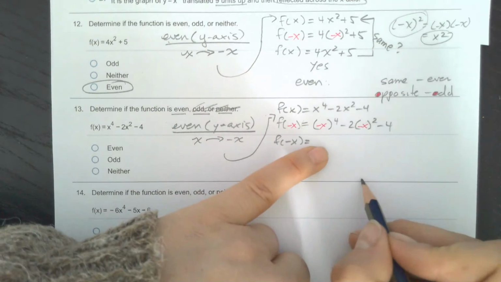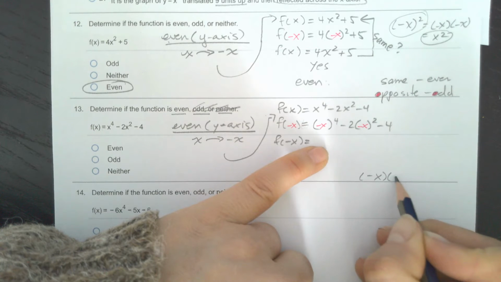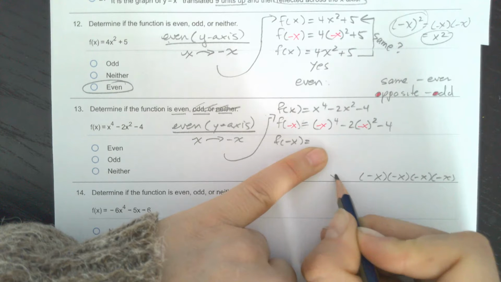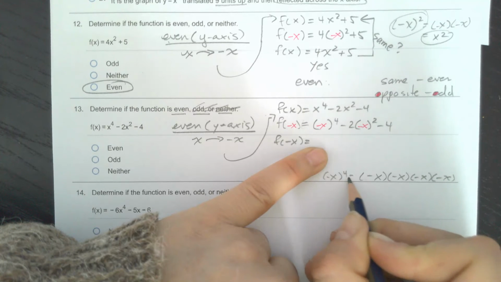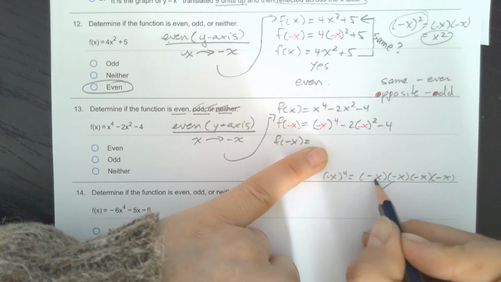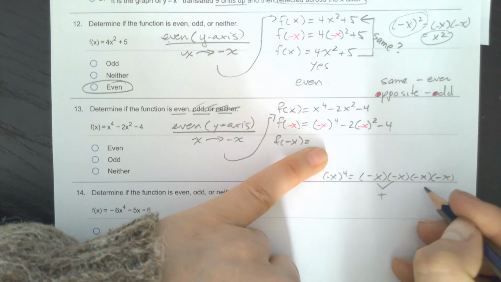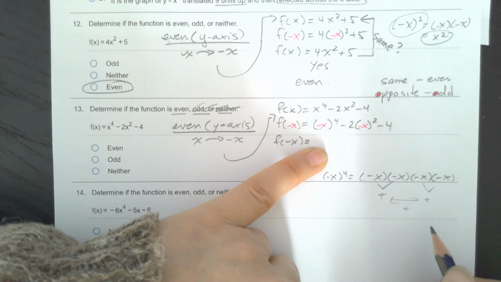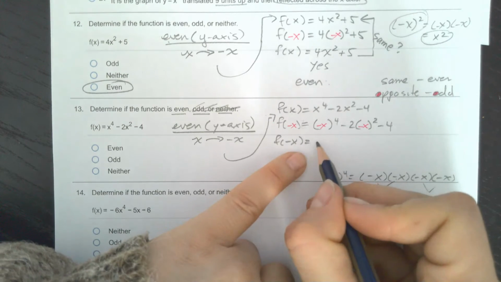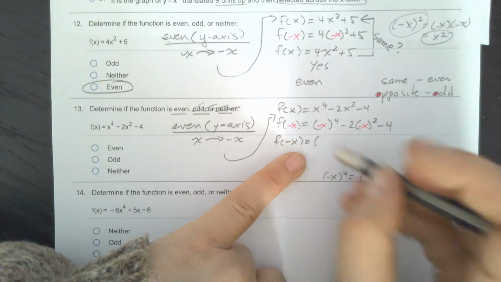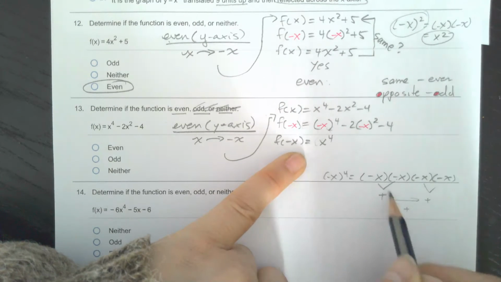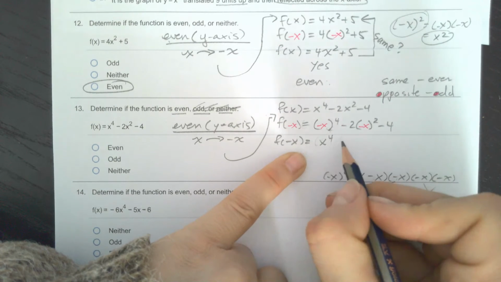Well, let's check. If I have negative x times negative x times negative x times negative x, that's negative x to the 4. That's an even. Negative times negative is a positive, and a positive times a positive is positive. So really, this is just equal to x to the 4, because all the negatives just multiply together to get positives.